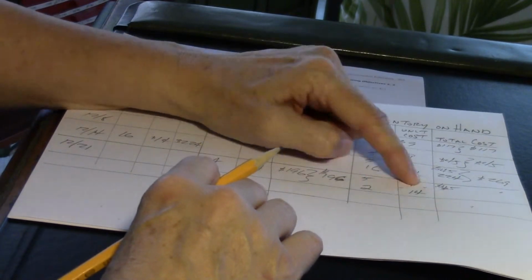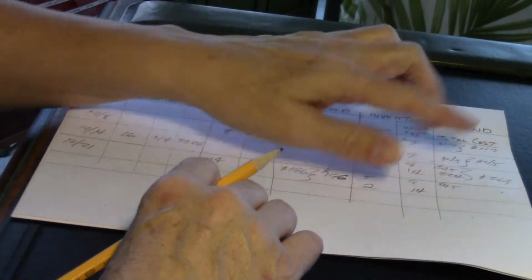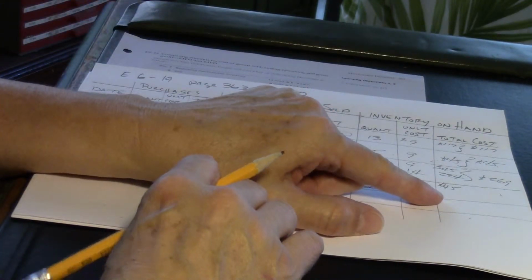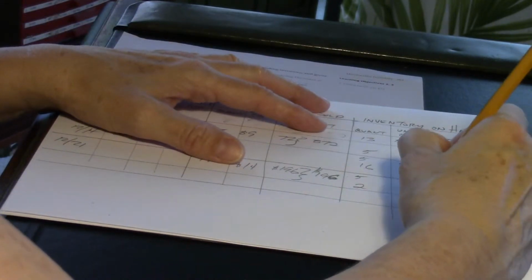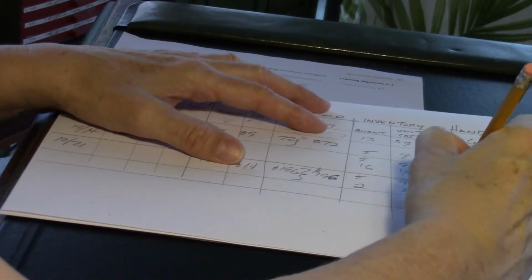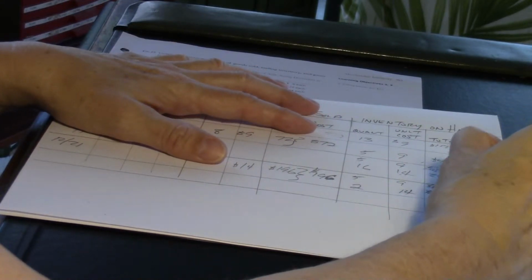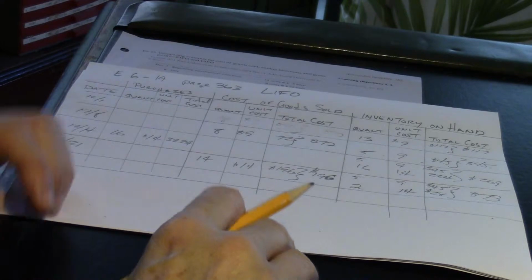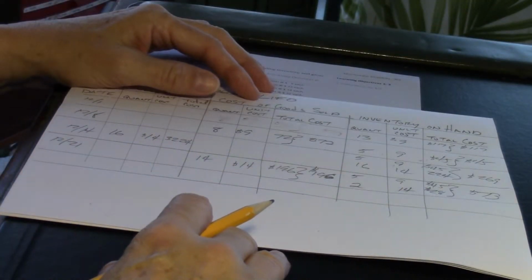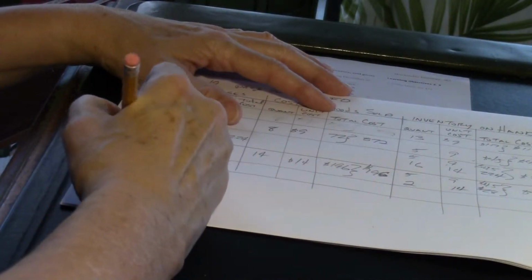Alright, 5 times 9 is 45 and 2 times 14 equals 28. Right? So when we add these two, 45 plus 28, we get 73. Alright, so what are our totals?